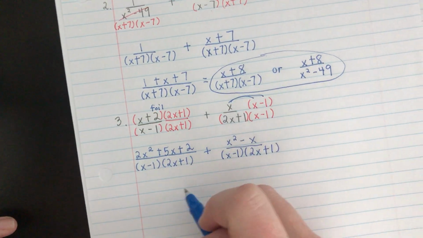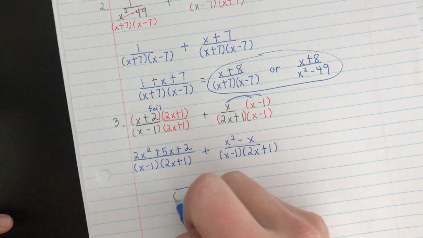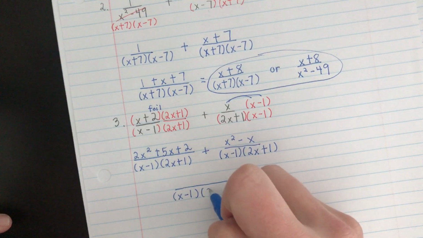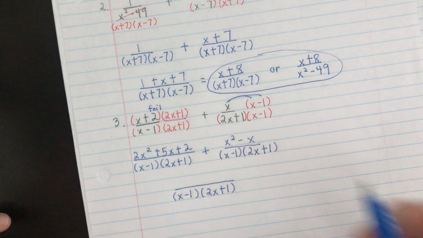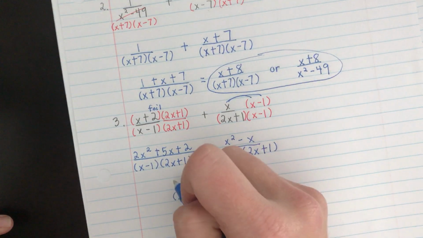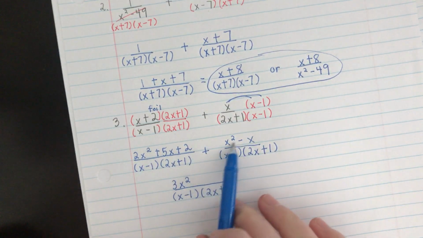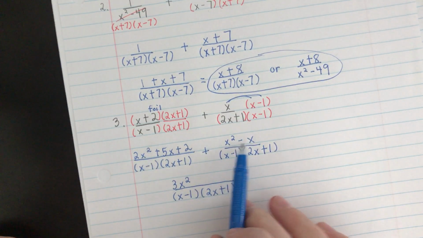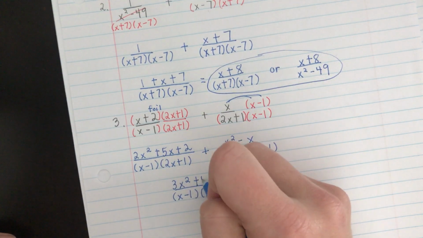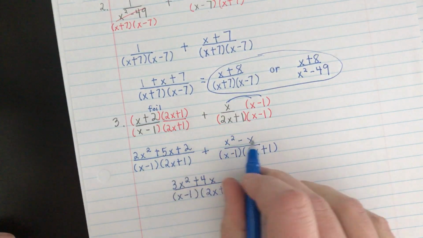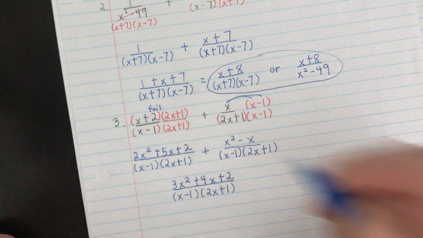Common denominators, so keep the denominator x minus 1, 2x plus 1. Okay, add or subtract across the top. So 3x squared, I'm just going to go ahead and straight up combine. 3x squared plus 4x plus 2.